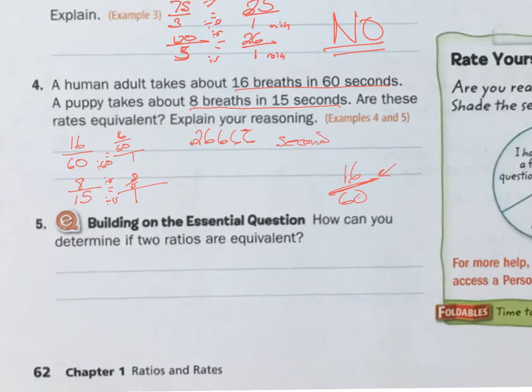That's a human. And now this one, it's 8 divided by 15. 8 divided by 15 equals 0.53333, and it goes on forever, per second. And that's a puppy. So the question is, are these rates equivalent? Well, if this number was the same as this number, they would be, but they're much different.